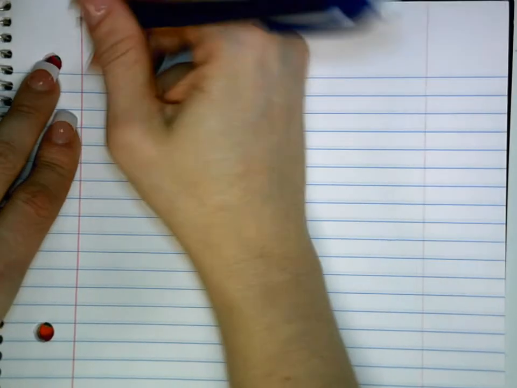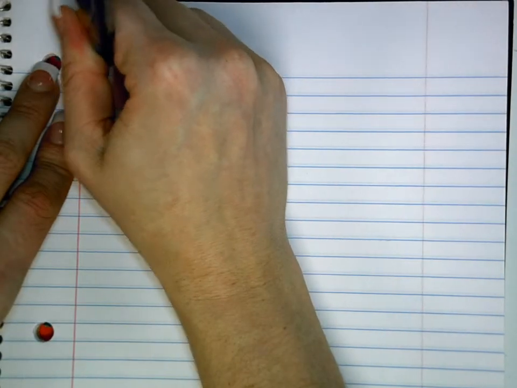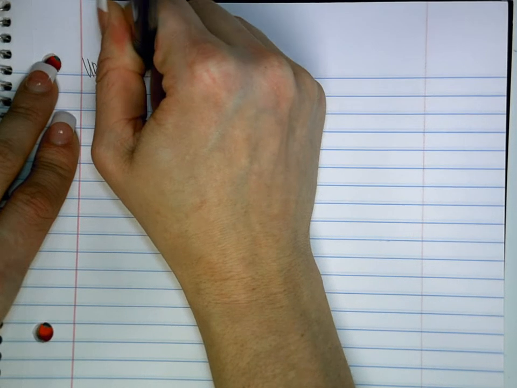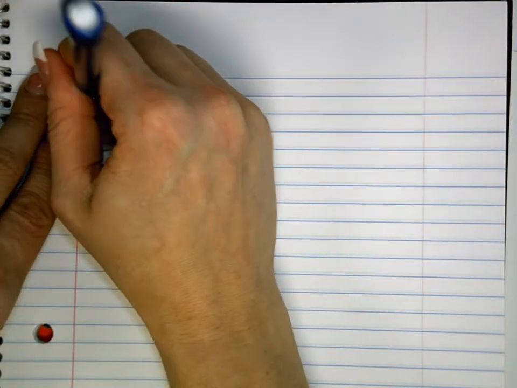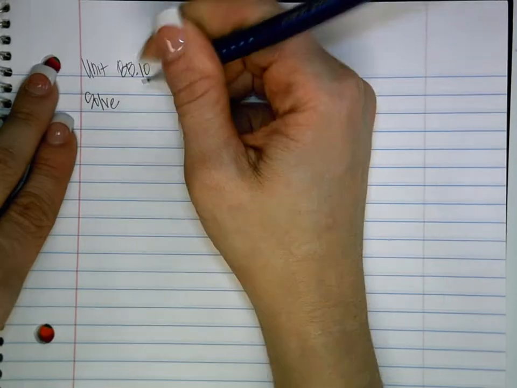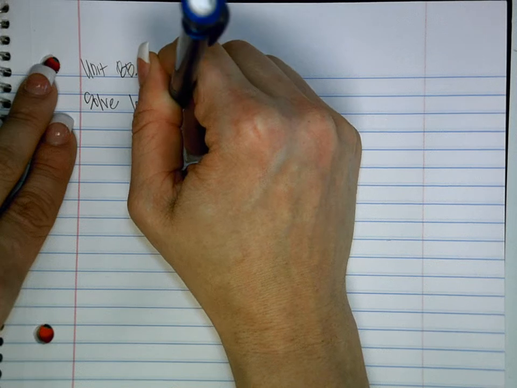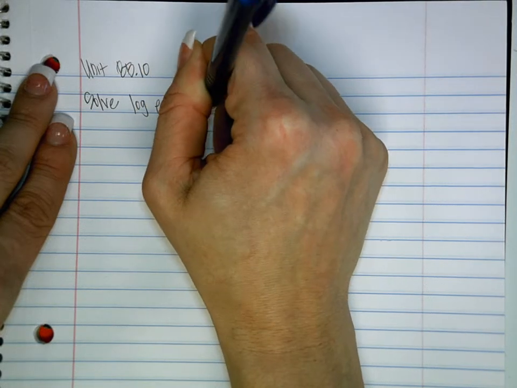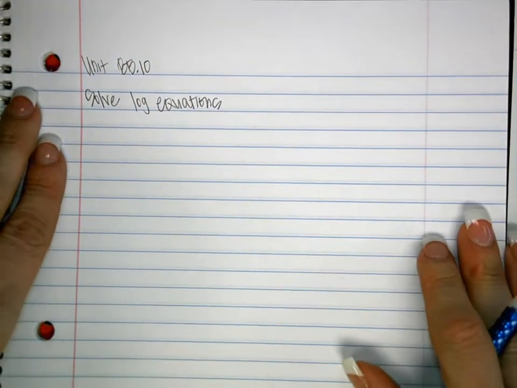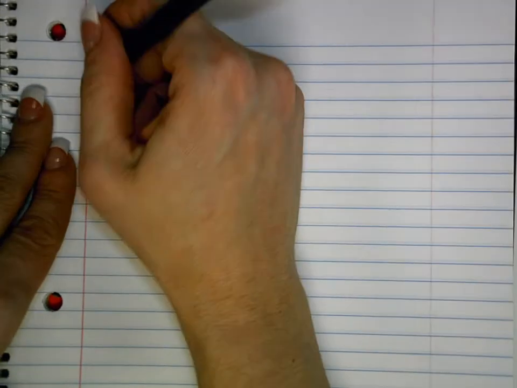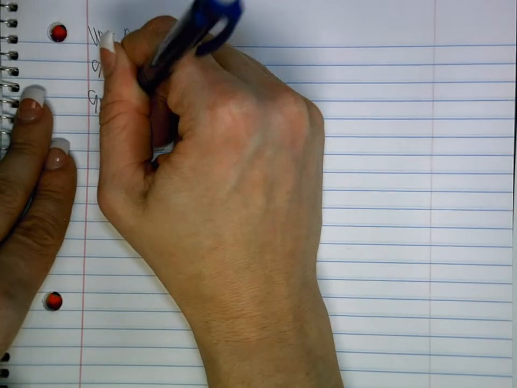Okay, so we're on unit 8B.10. And we're going to be doing almost the same thing as we just did. We are going to solve log equations. Your instructions again are going to ask you to solve for x.